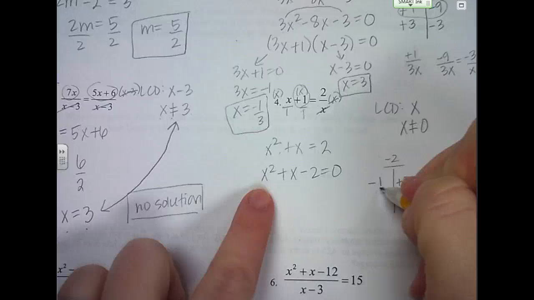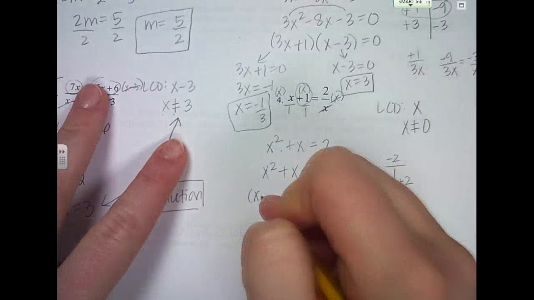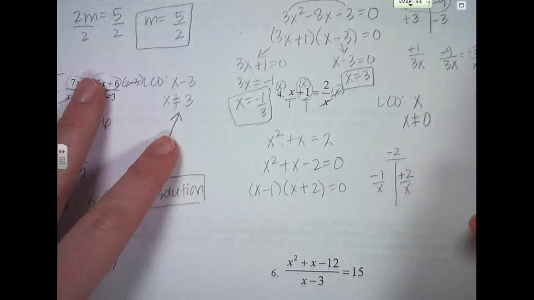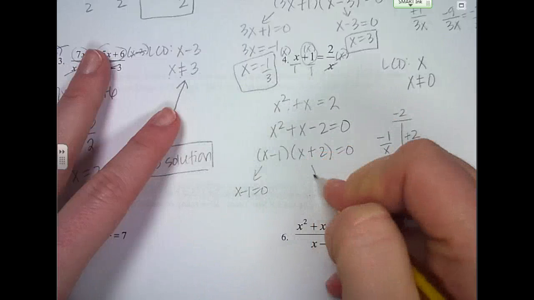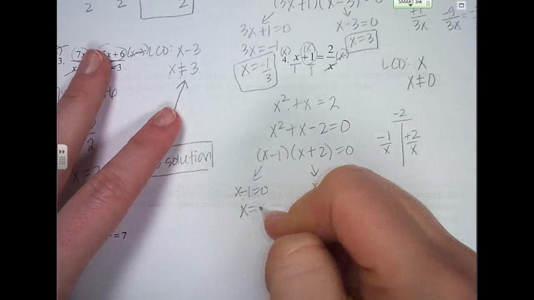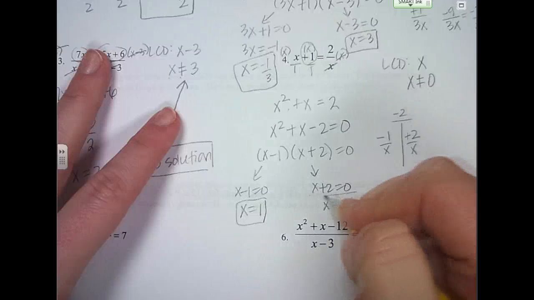The middle is positive, so the 2 is positive, and the 1 is negative. In this case, we don't have a number here, so we can just divide by x. So we have x minus 1 and x plus 2 equals 0. And we split those up. x minus 1 equals 0, x plus 2 equals 0. So solve for x here. x equals 1. Subtract 2. x equals negative 2.